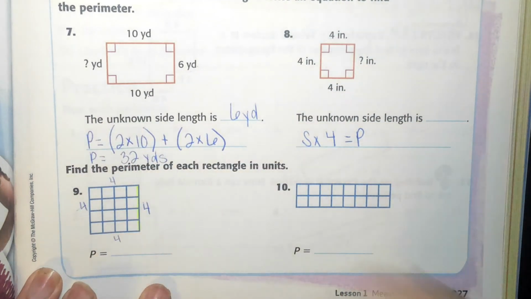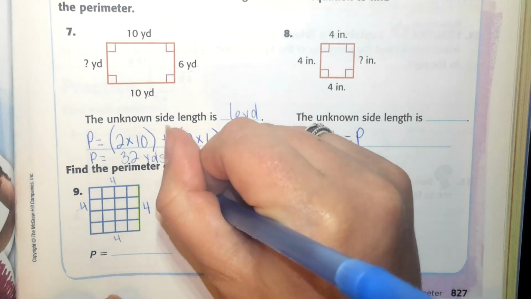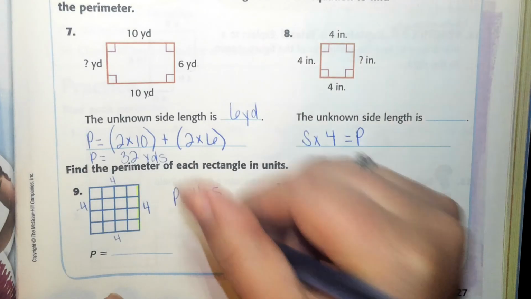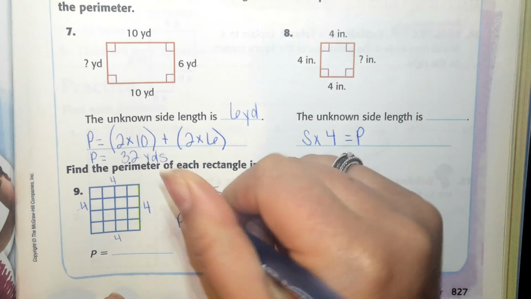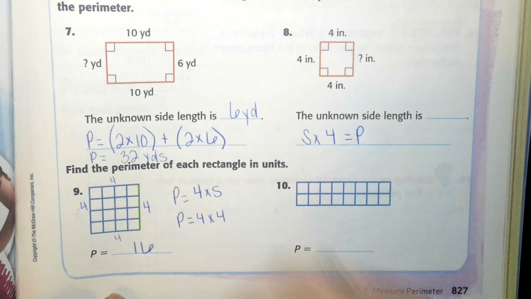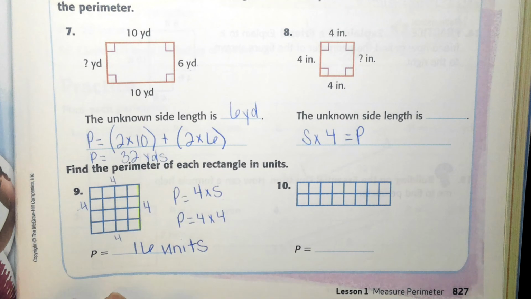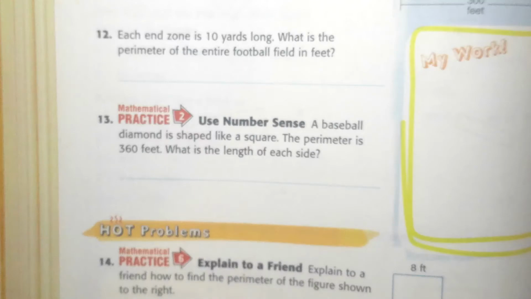And to find perimeter with a square, I remember Mrs. Smith told me that I can take 4 for its number of sides times its side length to find perimeter. I'm going to plug in my side length. My side lengths are 4. 4 times 4 is 16. And then my label on this one is units. All right. So remember this front side, you need to go back and do all the ones I didn't do with you. The back side, you are also responsible for working on.